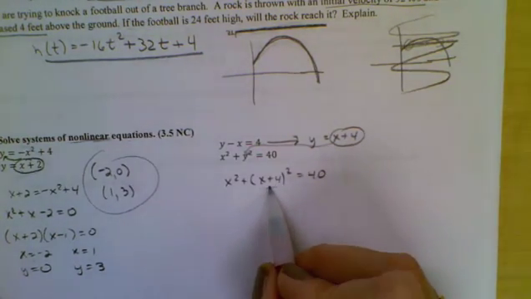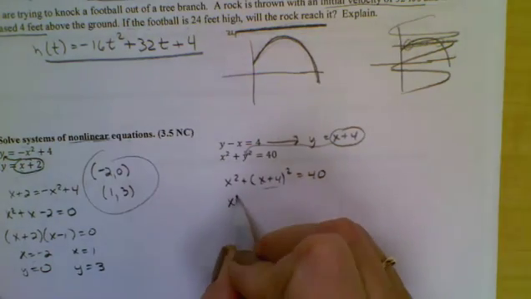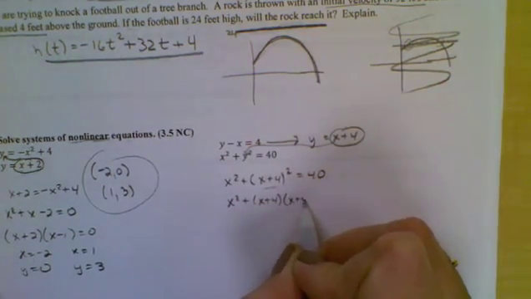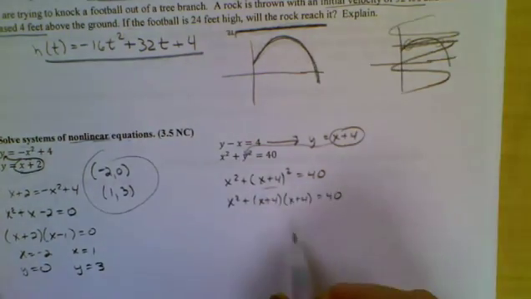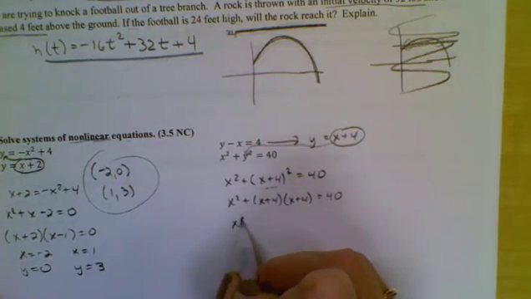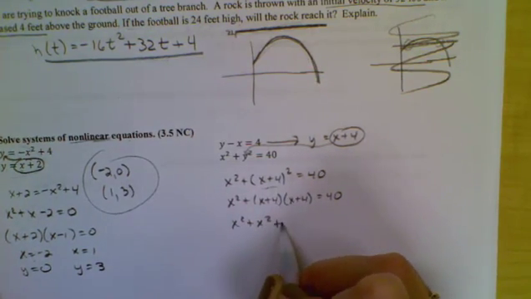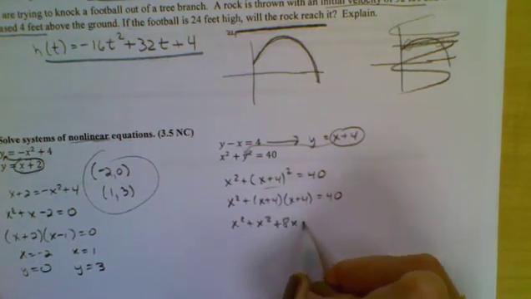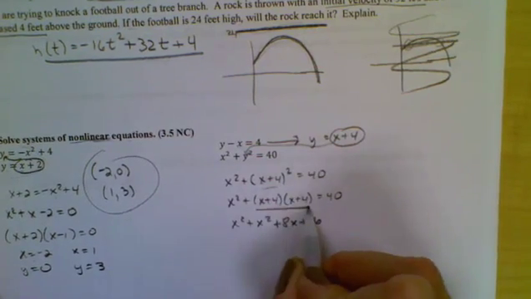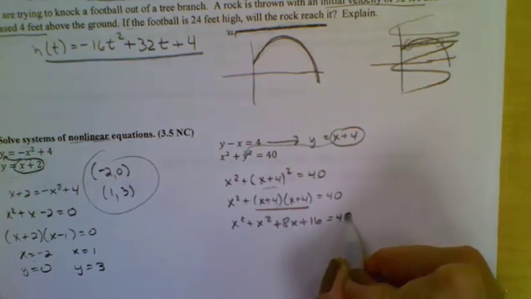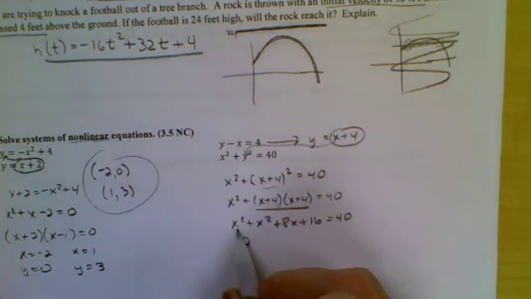Don't forget, when you're squaring this, you're multiplying it by itself. So you're taking x plus 4 times x plus 4 to solve that. So you have to FOIL things out. You'll get x squared. You'll get a 4x and a 4x, so that will be 8x, and 4 times 4 is 16. So when you multiply this, you're getting this trinomial equals 40.